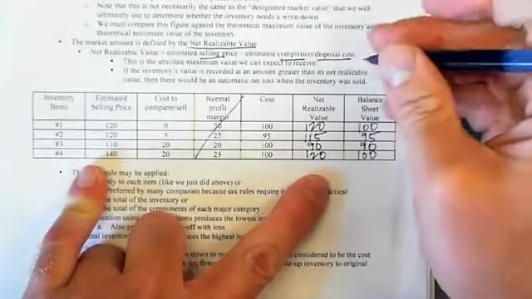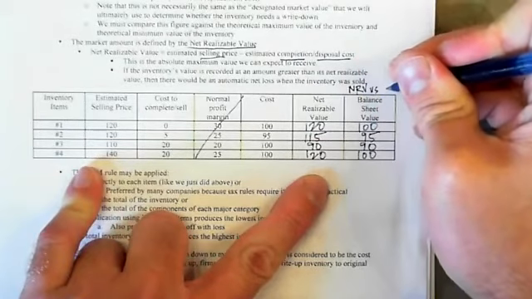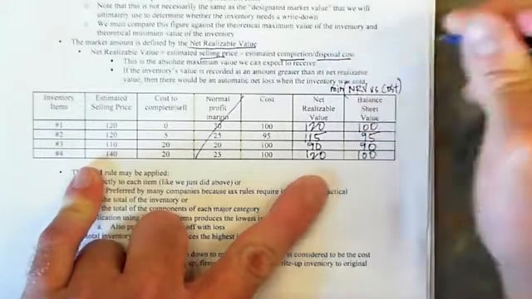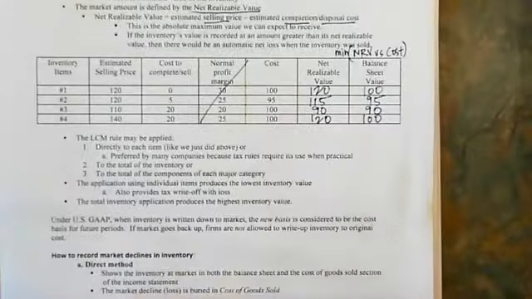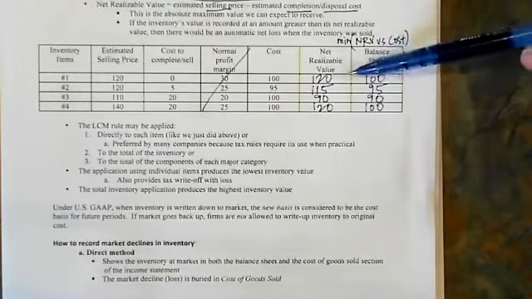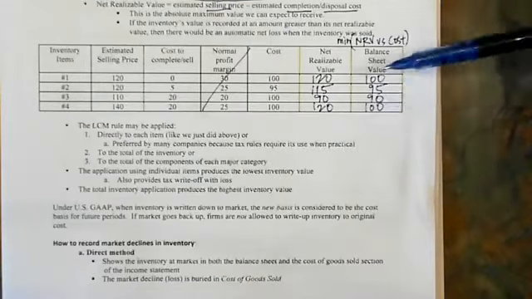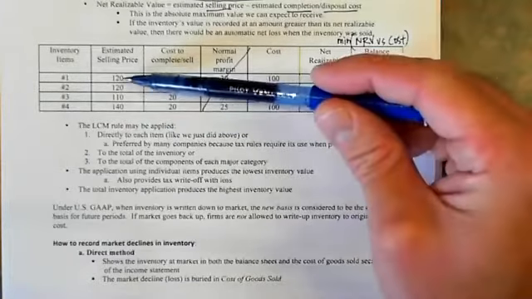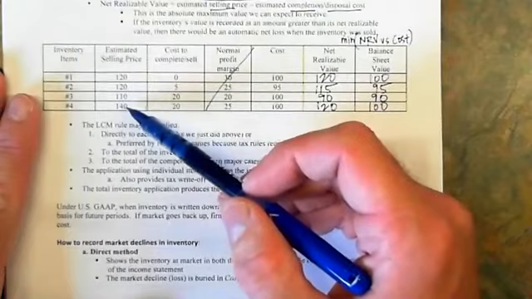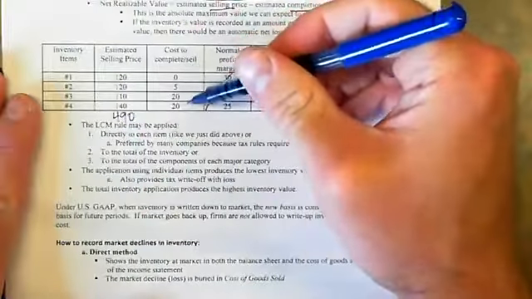So again, the balance sheet value is just going to look at the net realizable value versus the cost, and it's going to want to take the minimum of those two items, right? The lower of those two. Not really tough. The LCM rule can be applied directly to each item, as I did above, looking at number 1, number 2, number 3. We could total the inventory, and we could just say, all right, add up all of these estimated selling prices: 120, 120, 240, 350, and 490. Total up the cost to sell.